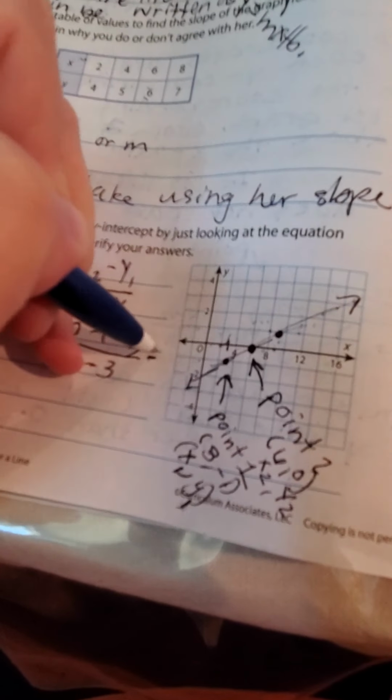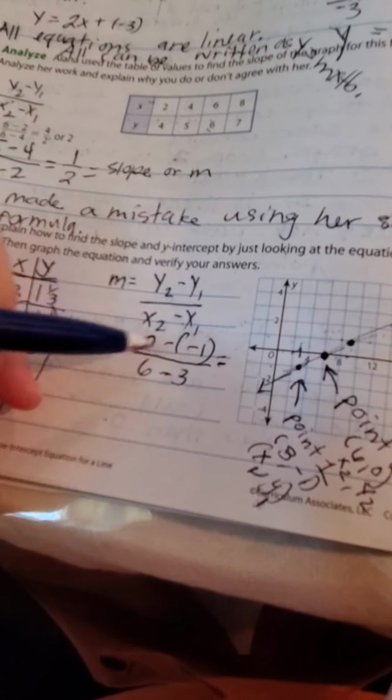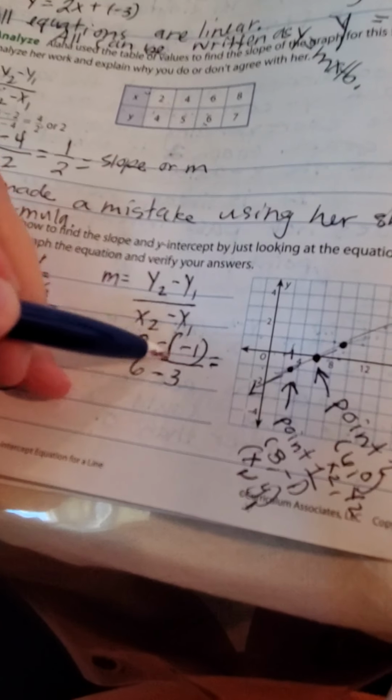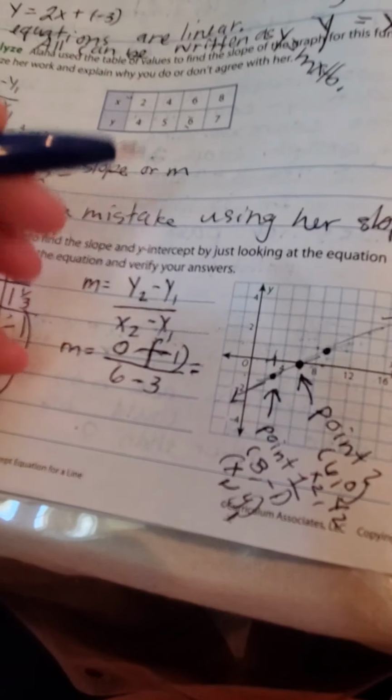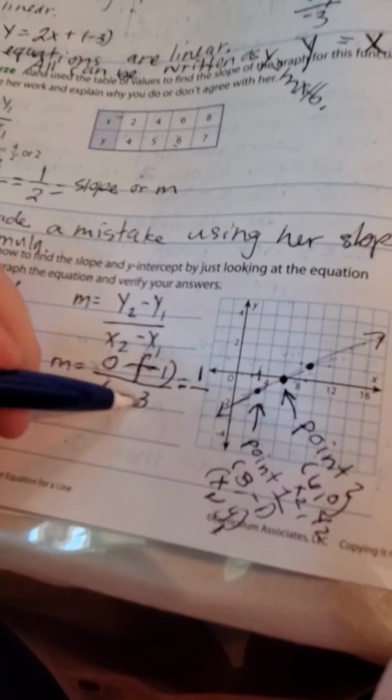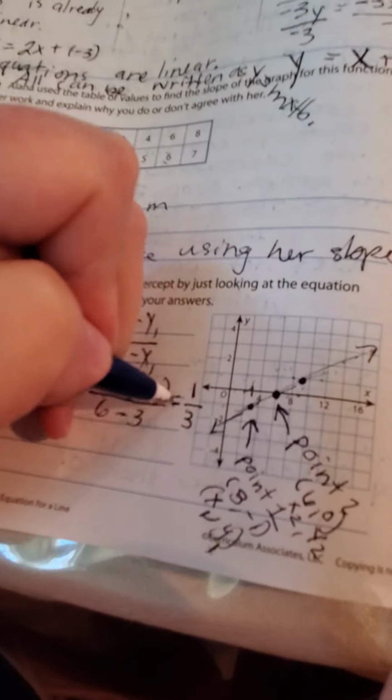And if we reduce this, so m equals, 0 minus negative 1, we see a plus sign here. That means that the top, the numerator, is going to be 1, and then 6 minus 3 is going to give us 3. So our slope, m, is going to be equal to 1/3.